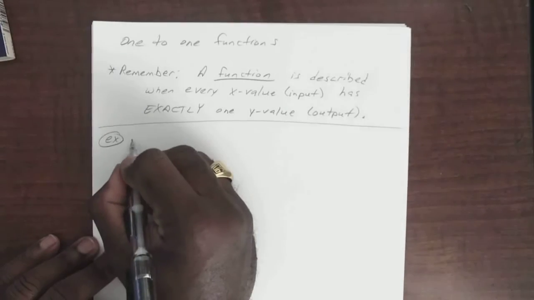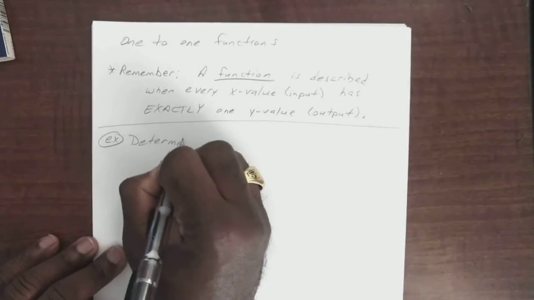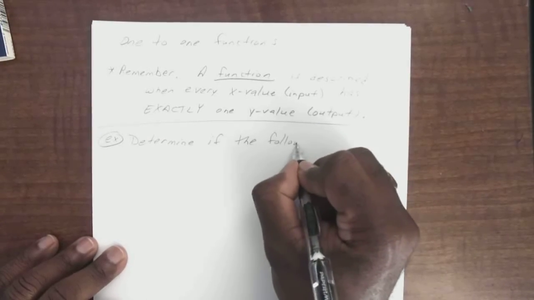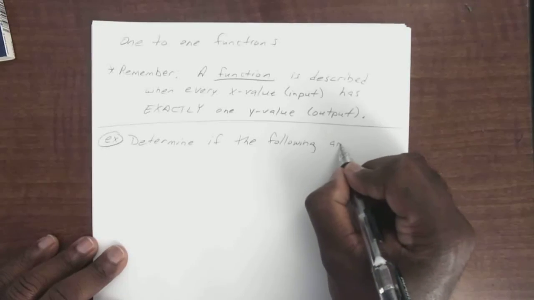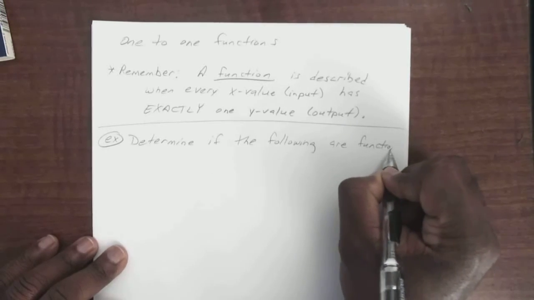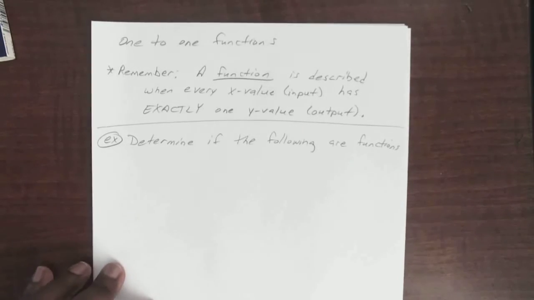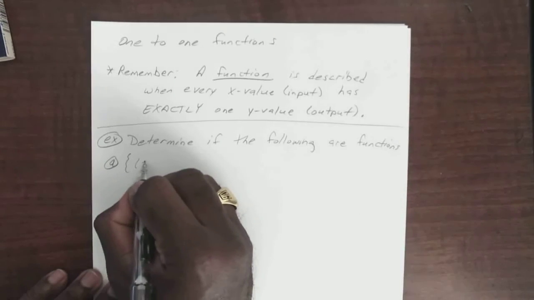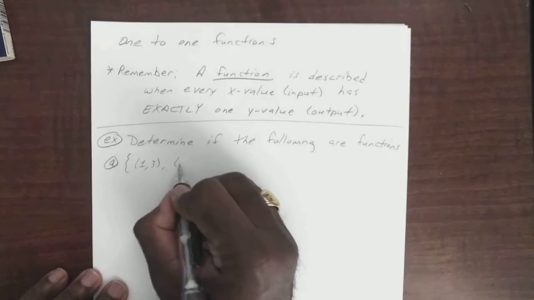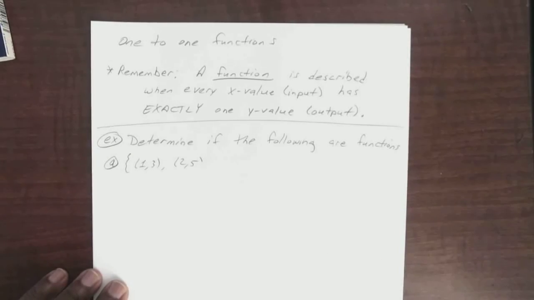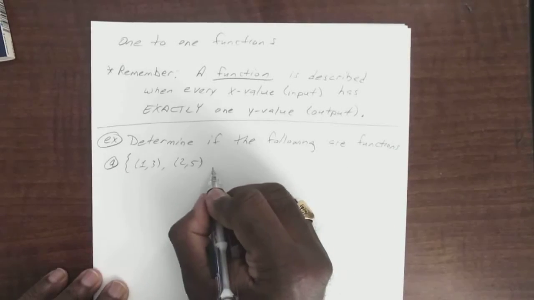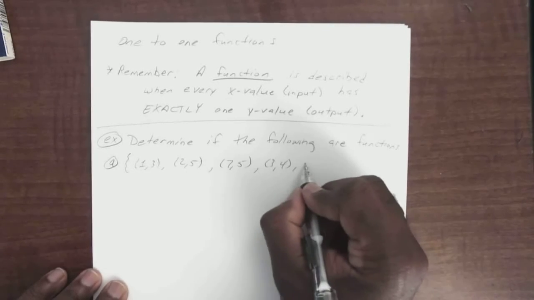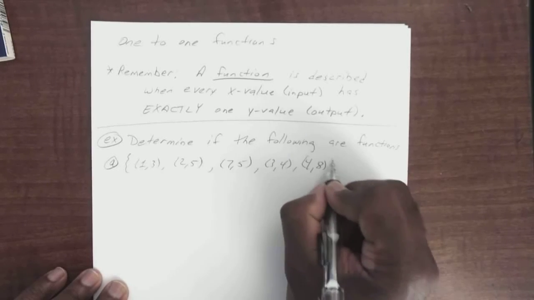Okay, so let's say, for example, if you want to determine if the following are functions. Let's say for A, if you have the points (1, 3), (2, 5), (7, 5), (3, 4), and (4, 8).